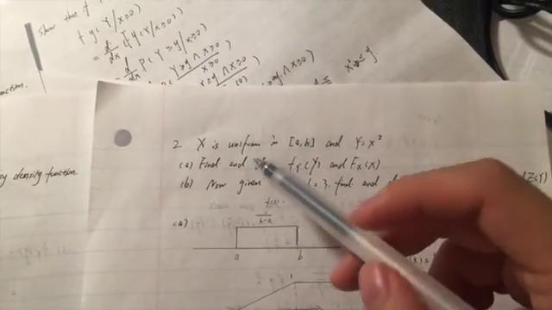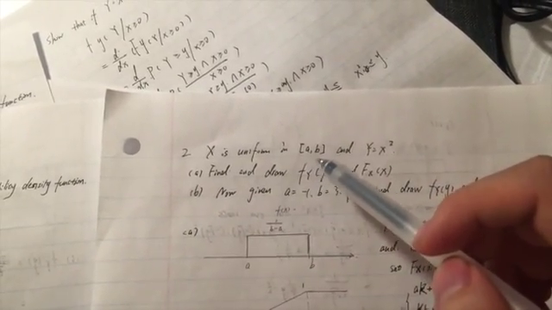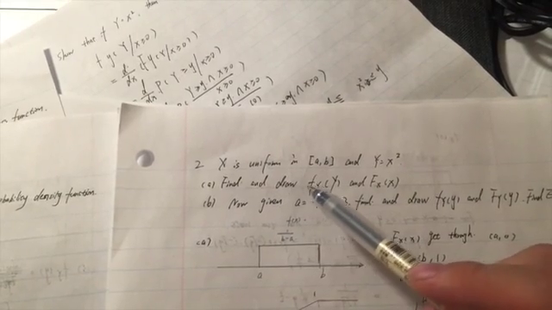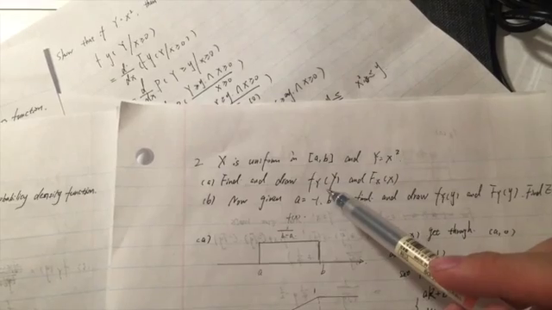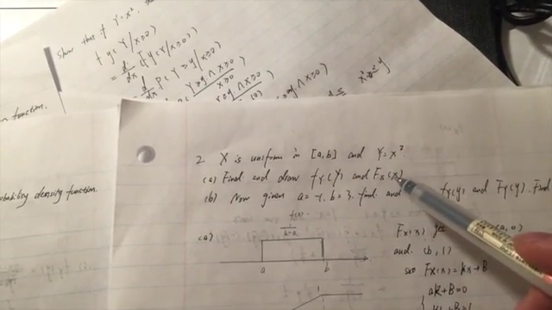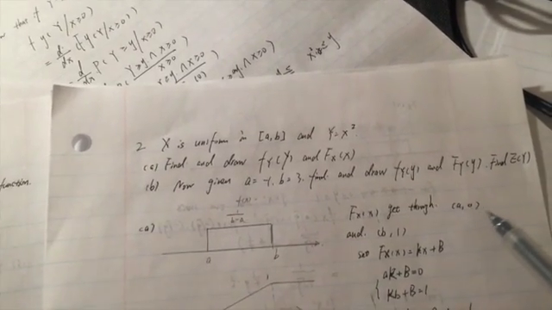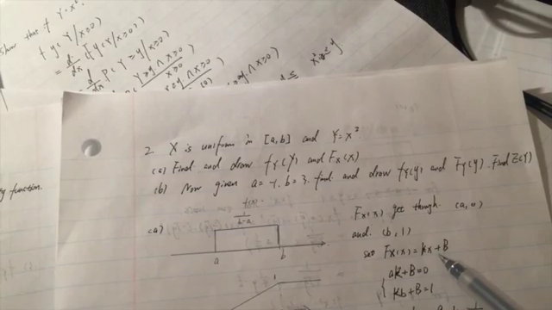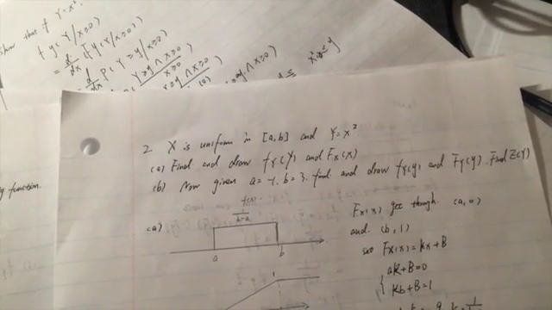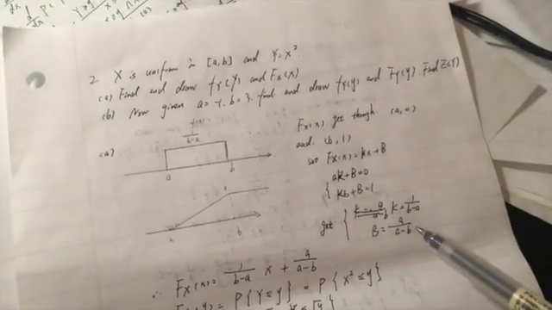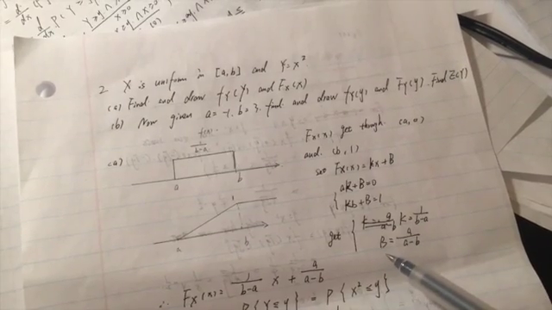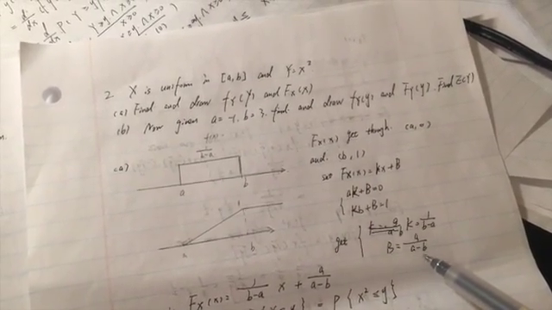The second question is that X is uniform in A and B, and Y equals X squared, and find and draw the lowercase f_Y and uppercase F_X. F_X goes through the points (a, 0) and (b, 1), so I set F_X equals kx plus b, and we can get the points in it and get the result for k and b. k equals 1 over b minus a, and b equals a over a minus b.